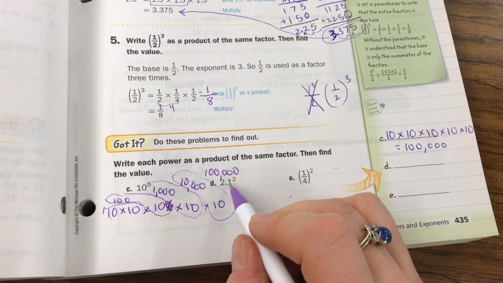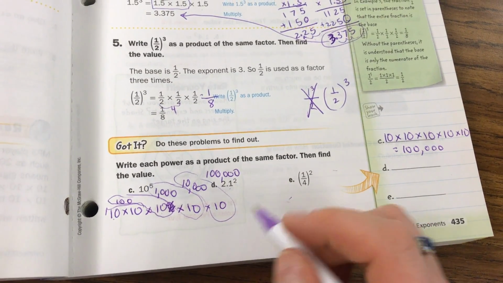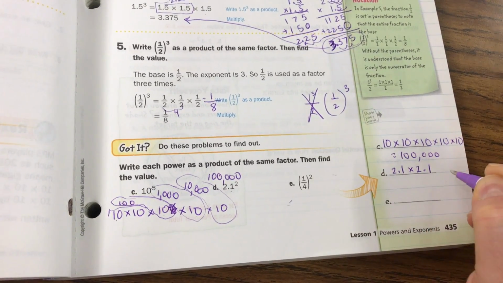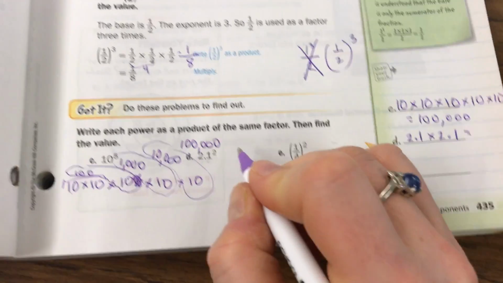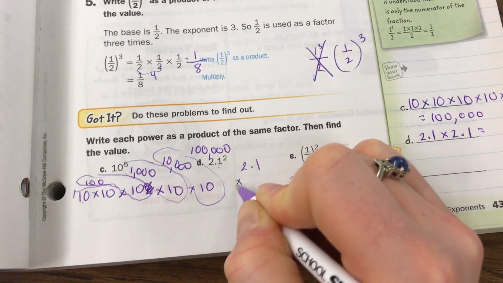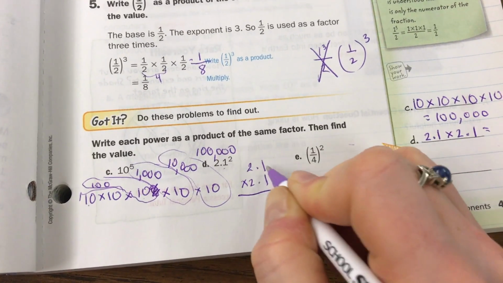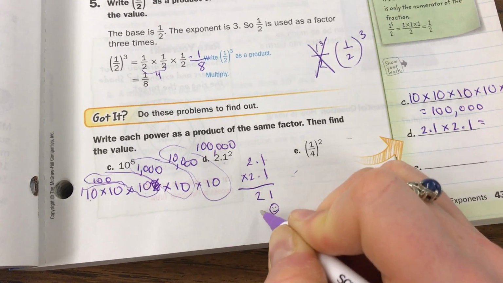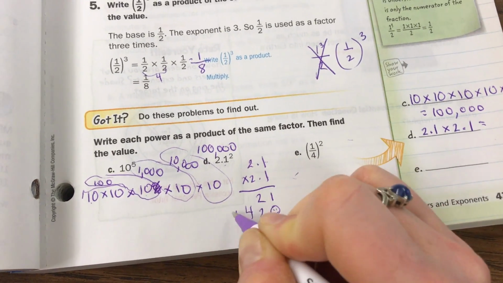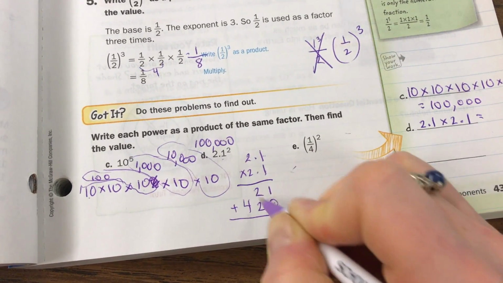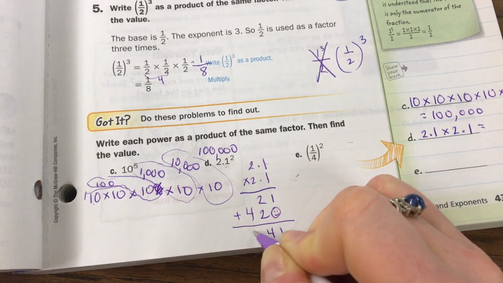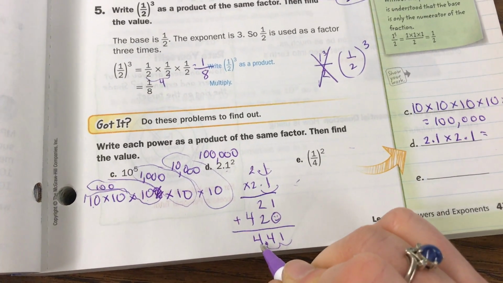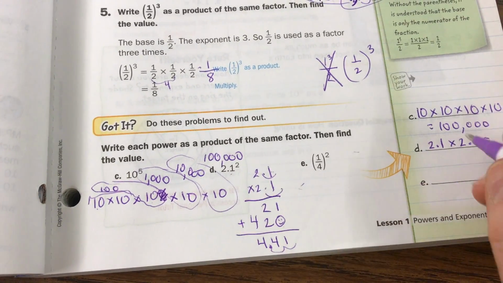Okay, now 2 1/10 to the power of 2. So that would be 2 1/10 times 2 1/10. Now what does that equal? This is where you have to do it out. Can you remember how to do the math? 1 times 1, 1 times 2, 0 for the placeholder, 2 times 1, 2 times 2, add it, 1 plus 0, 2 plus 2, 4, take the decimal out, put the decimal in, 4 41/100ths.